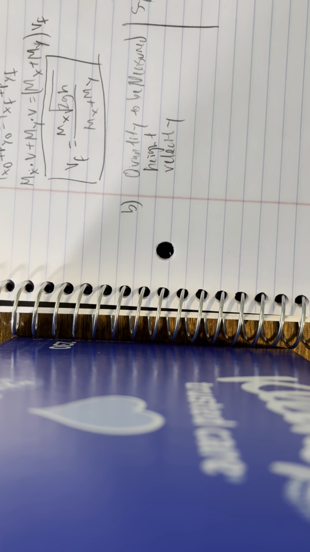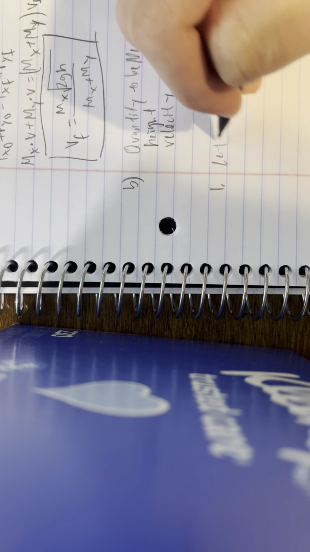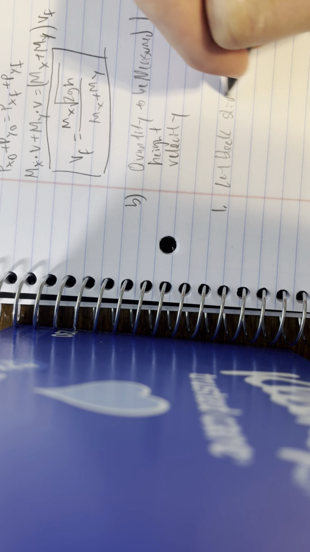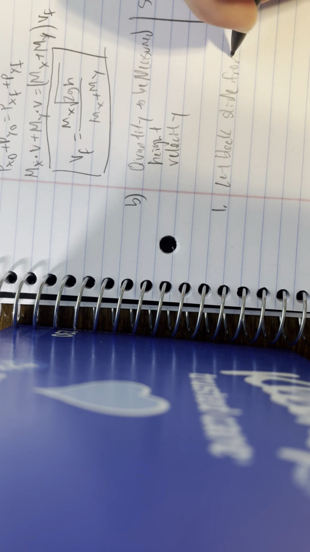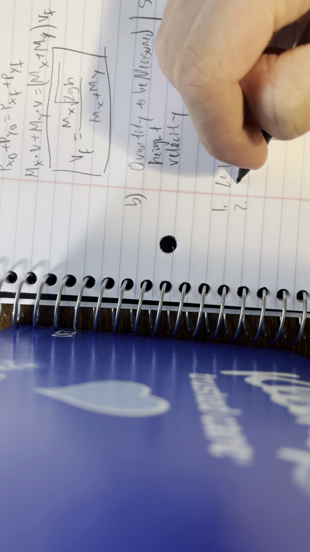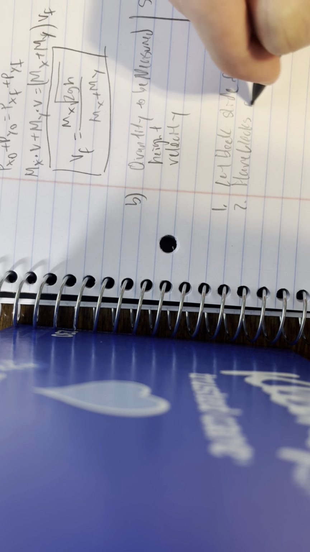And then, so yeah, now I can make your procedure. So let block slide from ramp, have blocks collide, record new velocity.